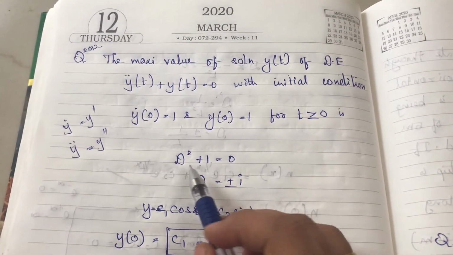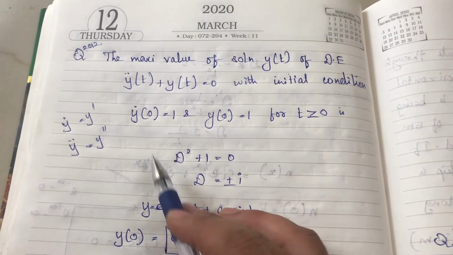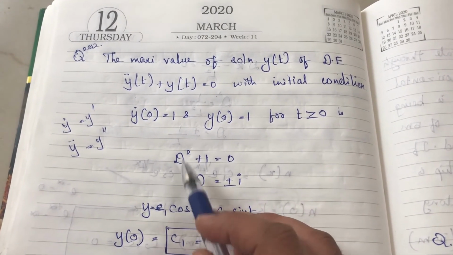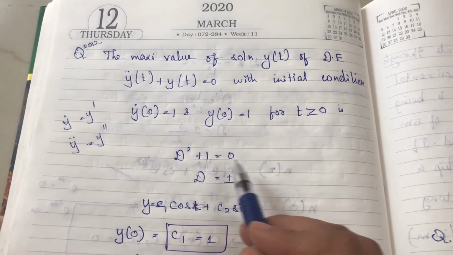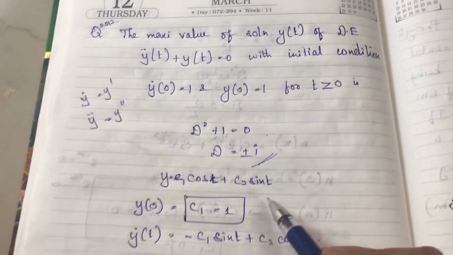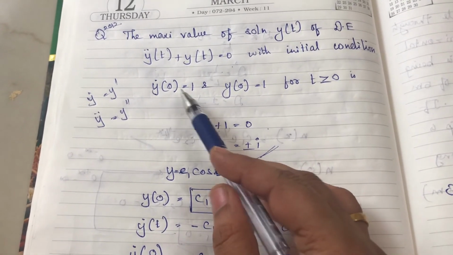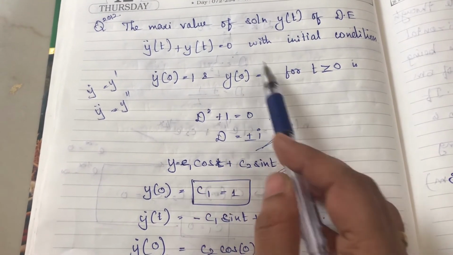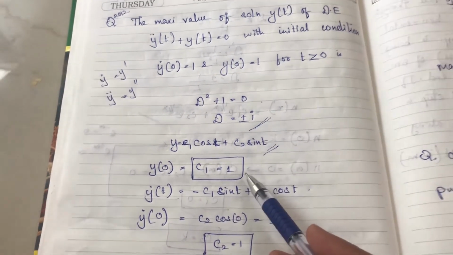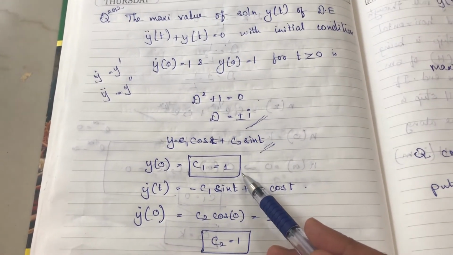So I need to just write it in D operator. So D square plus 1 is equal to 0. I have got the roots. So find the c values. After that, substitute the values here. First substitute this value. If I substitute this value, I will get c1 equal to 1.